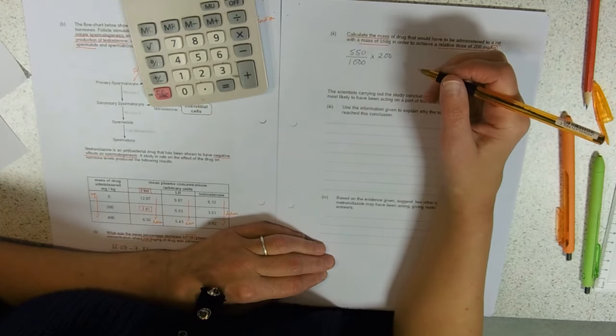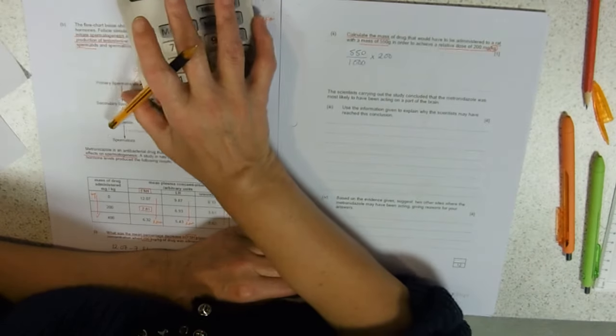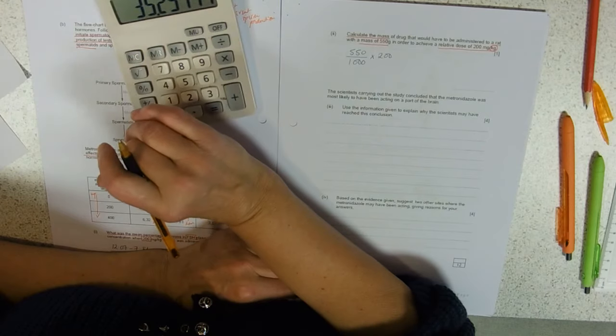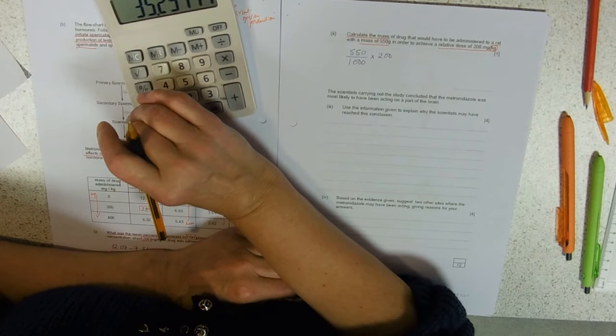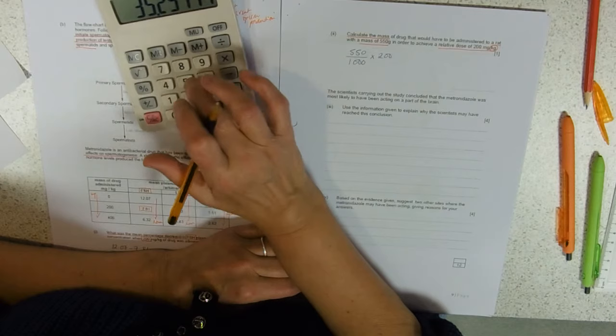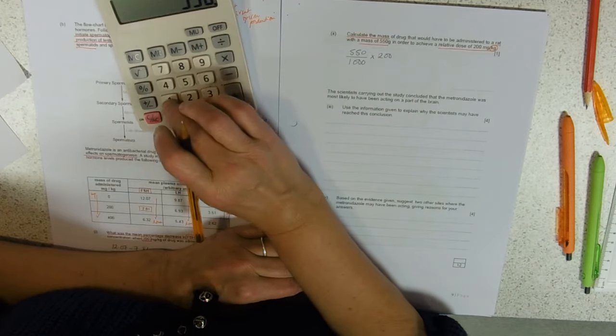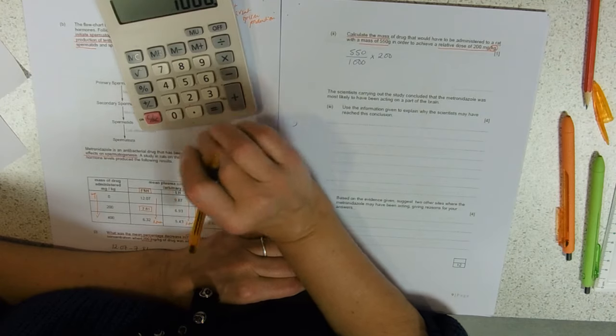I don't know why I'm not now timesing it by 2. 550 over 1,000. Oh, because of the 1,000 thing going on. 550 divided by, I was just thinking it's about half a kilogram, but never mind.